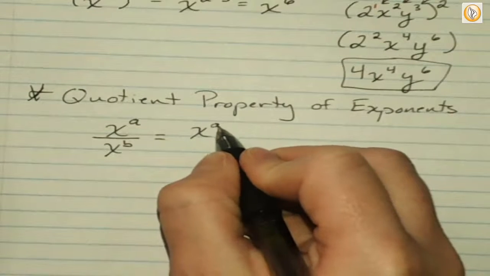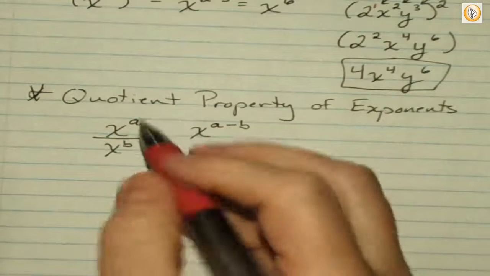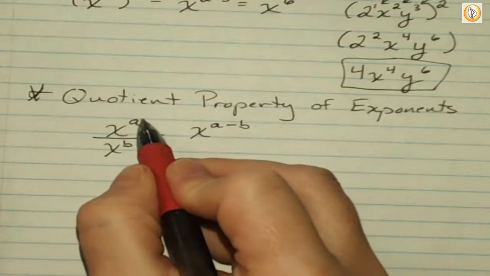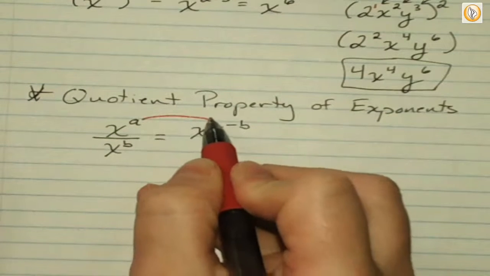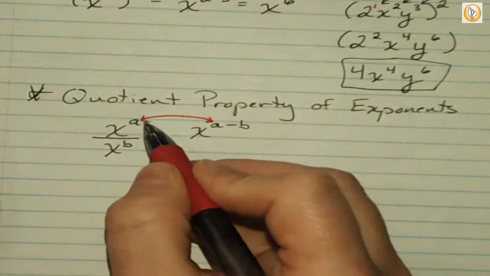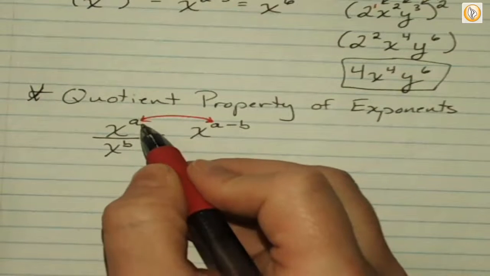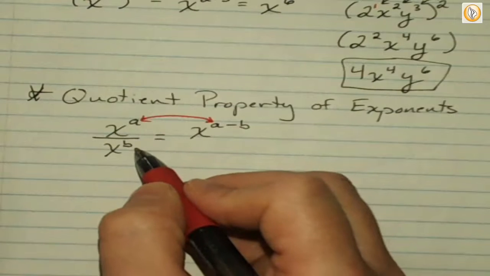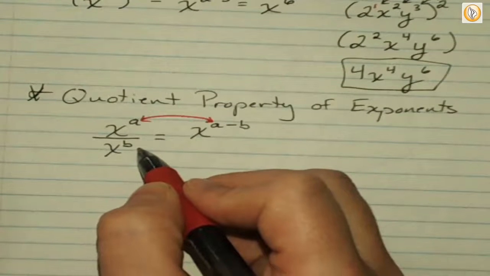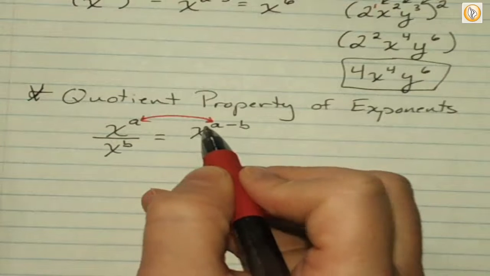And it is always this exponent always goes first. You can't do b minus a. It has to be a minus b, or the top exponent minus the bottom one. Always, always, always. That has to come first.